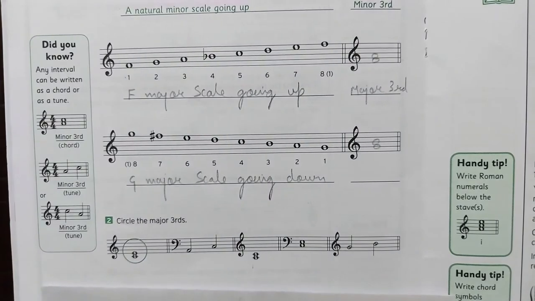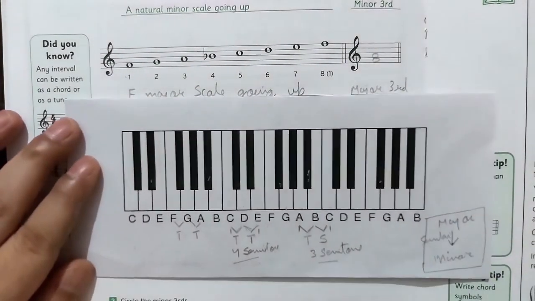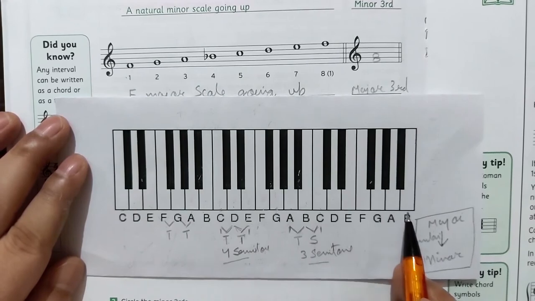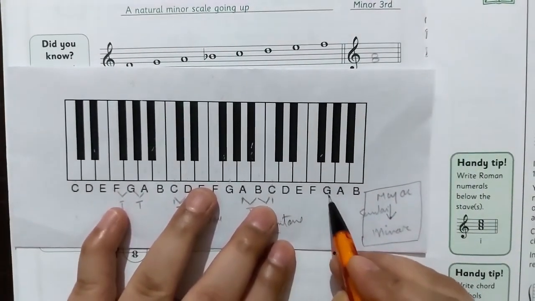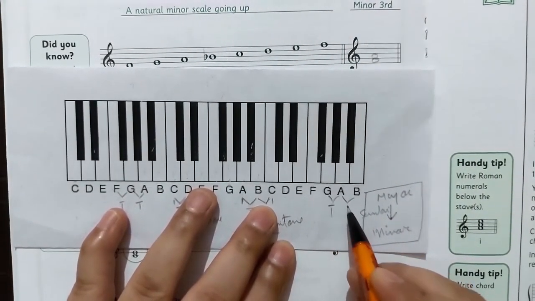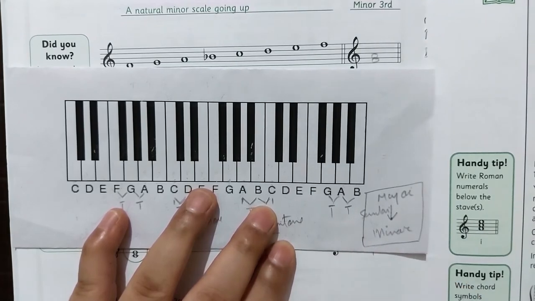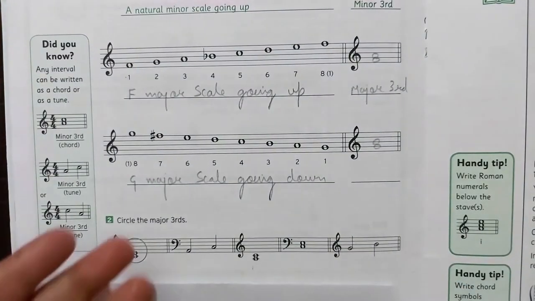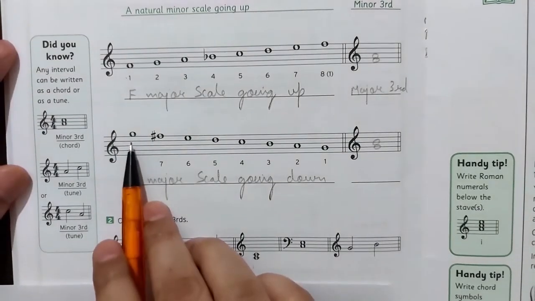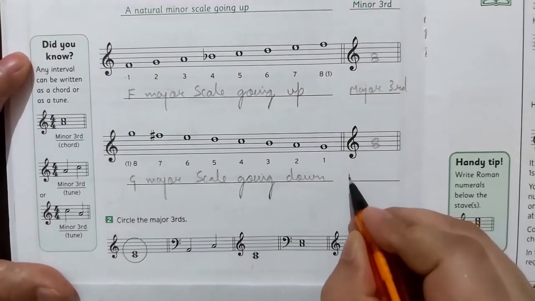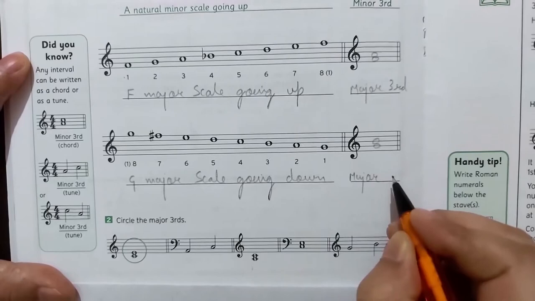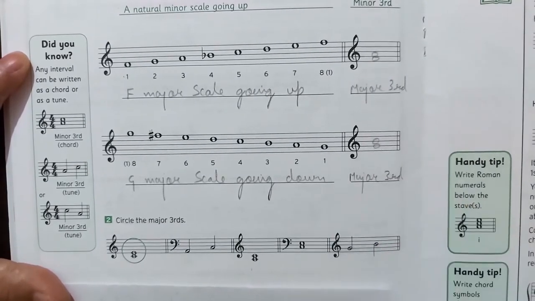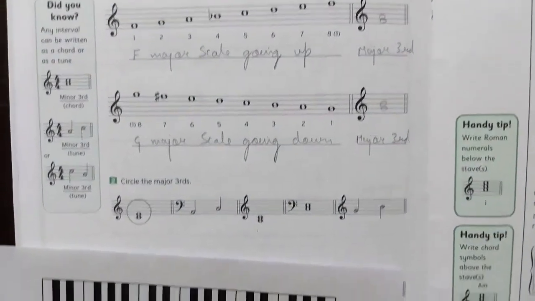Now you can see from G, A and B. G to A we have a tone, and A to B also a tone. That means it is a major third, and it's a major scale, and the distance between the first and the third degree will be a major third only.